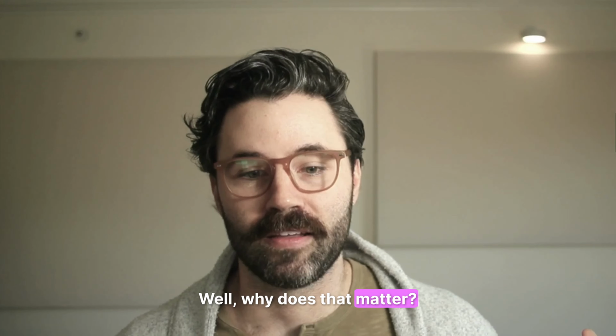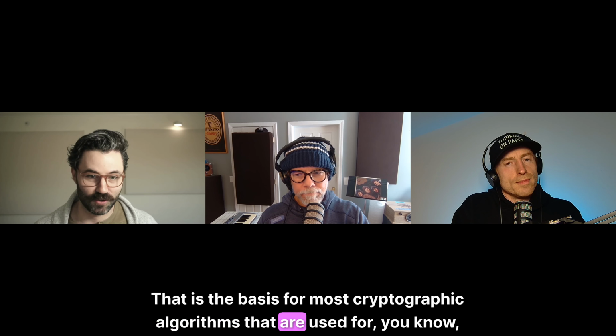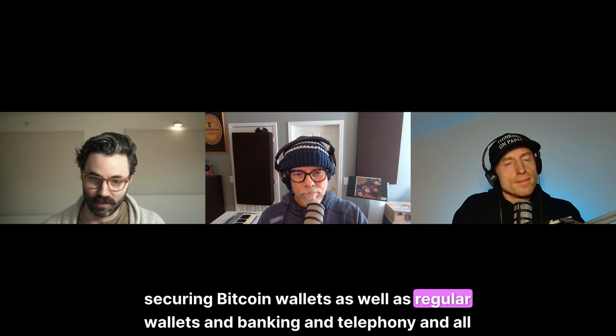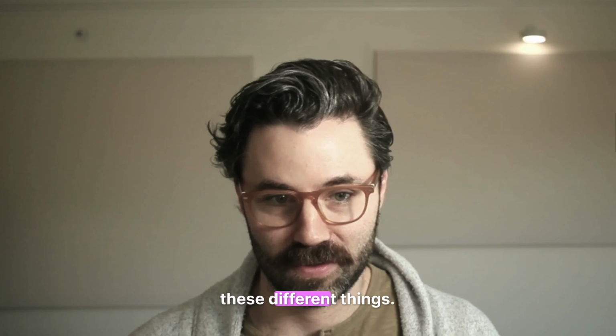Well, why does that matter? That is the basis for most cryptographic algorithms that are used for securing Bitcoin wallets as well as regular wallets and banking and telephony and all these different things. And so that's a really, really important question that a lot of people have on their mind quite a lot. In the specific case of Bitcoin, the likely attack vector is going to be breaking the public keys and then using those to access wallets, rather than breaking the chain itself.